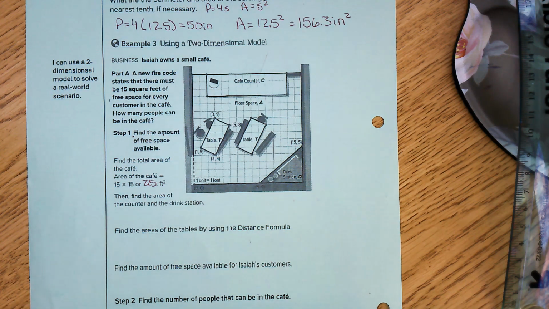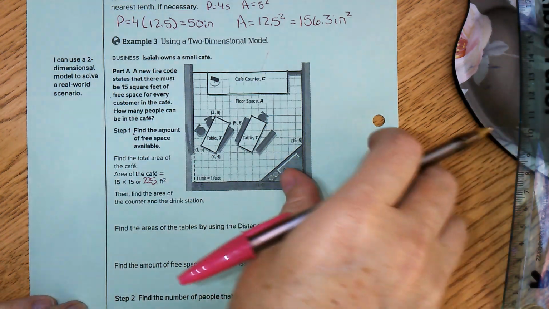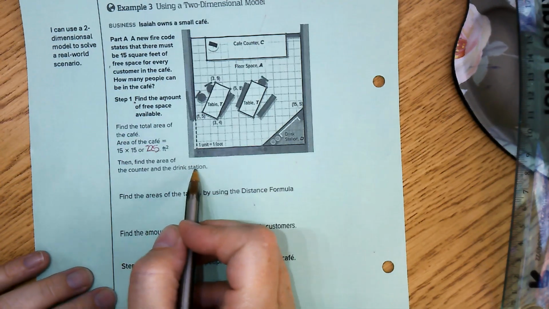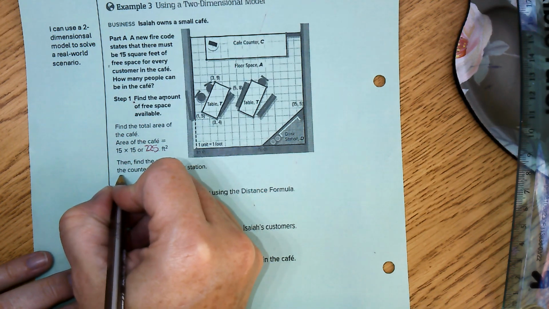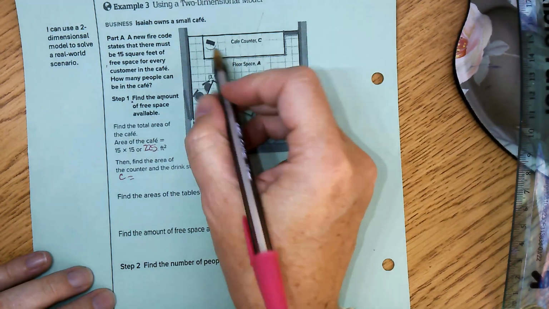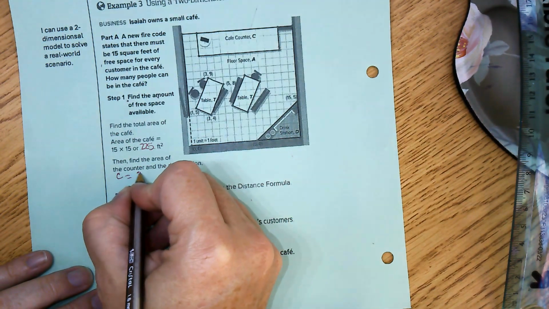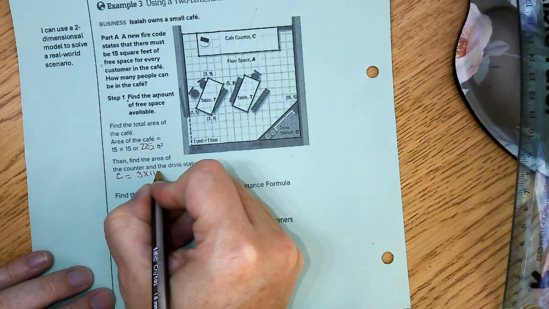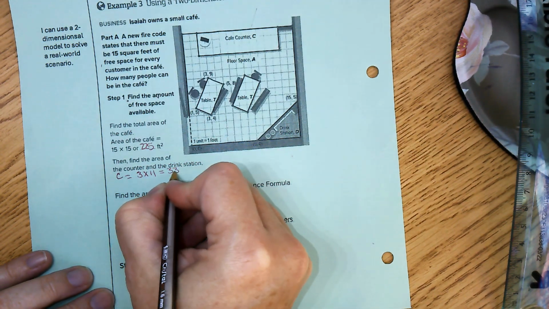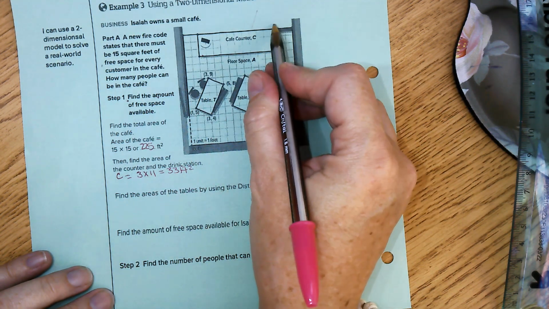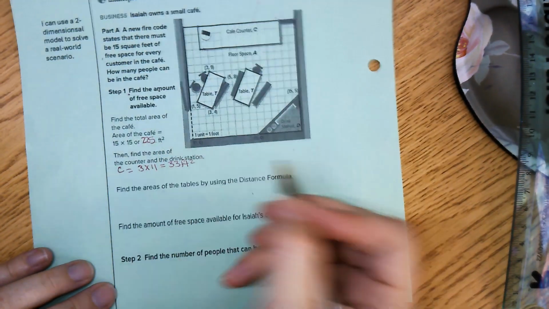All right, then it steps it out for you. So first thing we're going to do is find the area of the counter and sink station. We're going to say C for counter, and you can count it off, and it is a 3 by 11 counter, which means it's 33 feet squared. Again, 2 dimensions, length times width. And we're talking about feet.